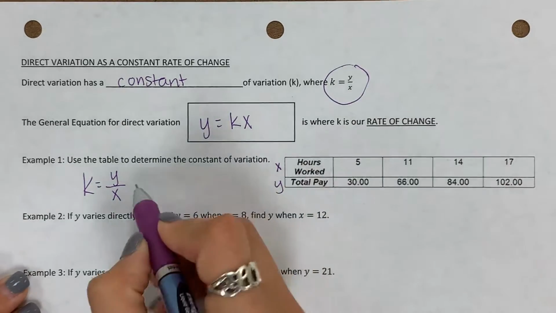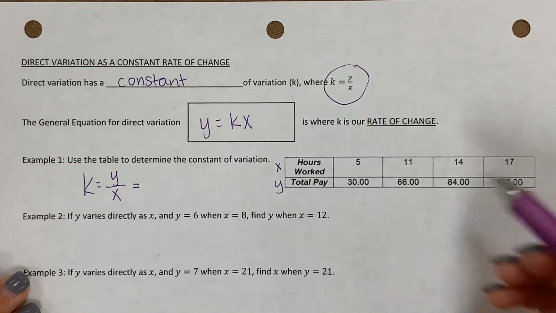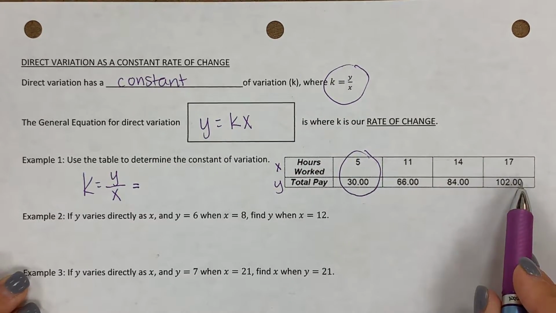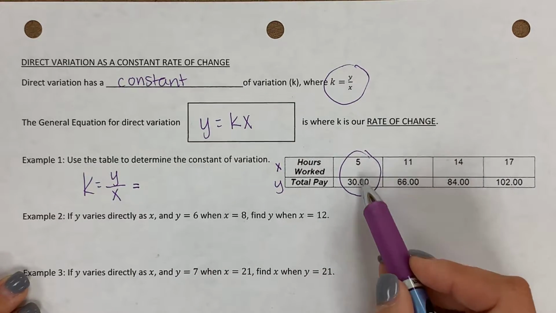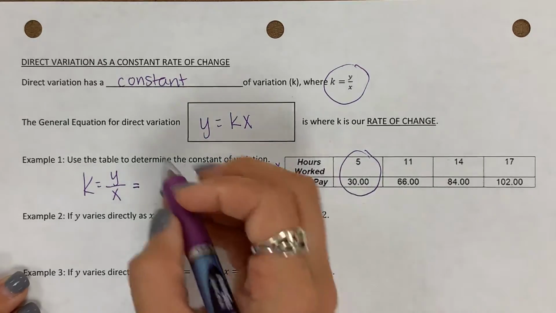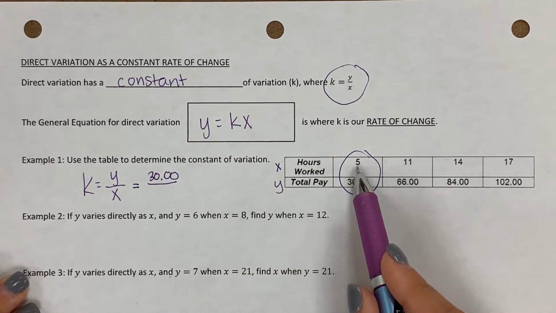The nice thing about constant of variation is we don't need more than one x or y. We just need one set of x and y. I could use any of the sets, but you only have to use one. We're going to use 5 and 30. So notice it's y, so I'm going to take the y value here, 30, divide it by the x value, which is 5.